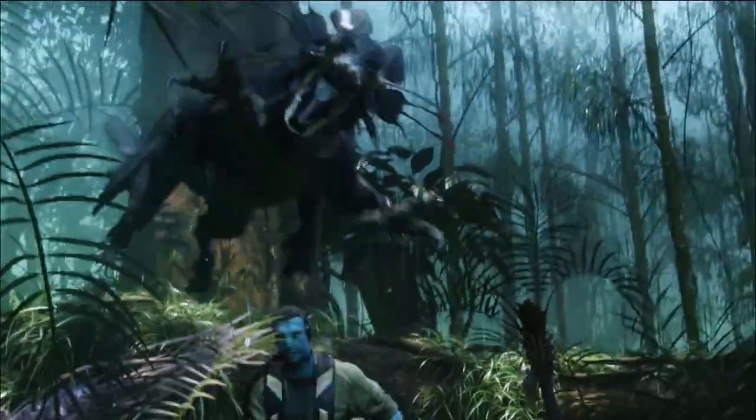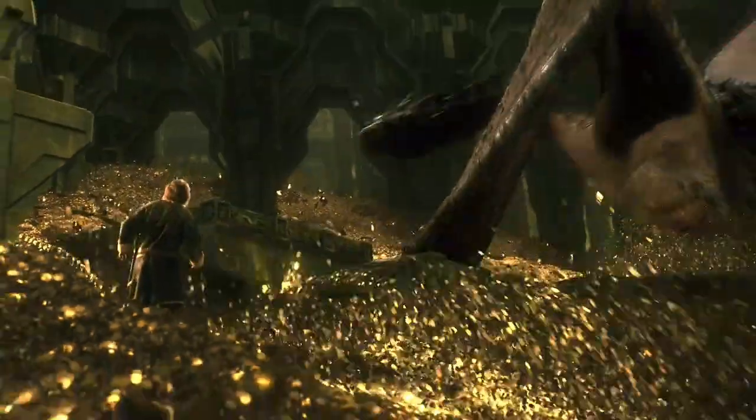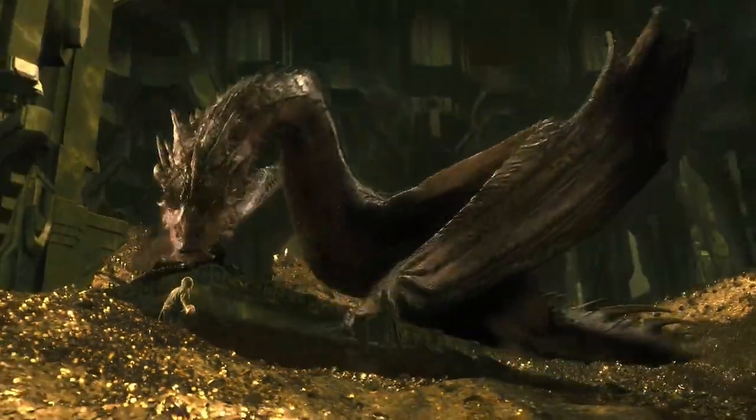Let's look at some methods and how we can create your creature. We'll start with simple methods and work our way to more complex ones.